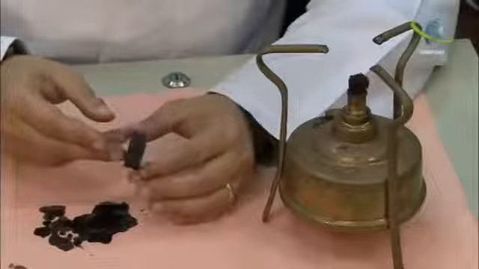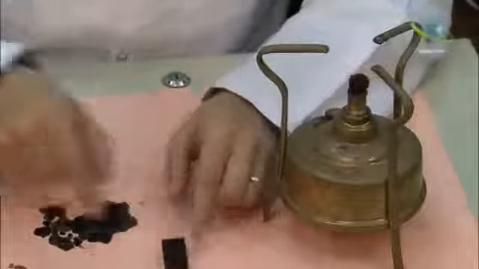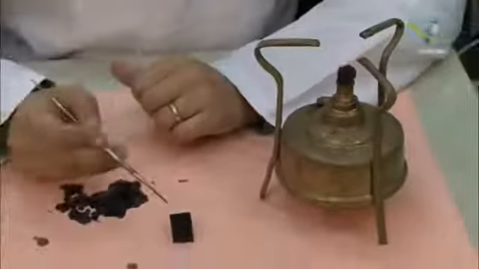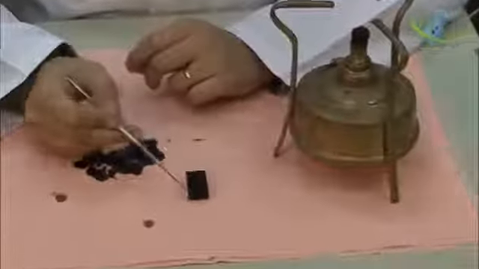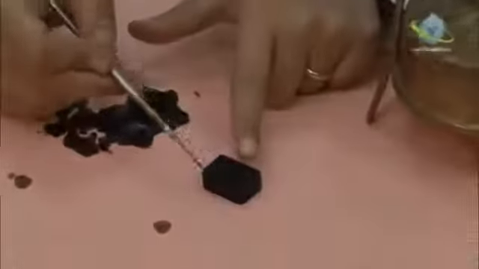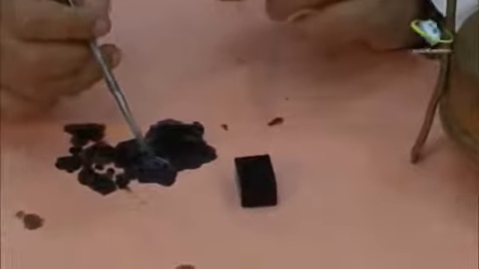Now this is the block. All the lines are parallel to each other, and all the angles are right angles. Now we will start drawing the medial aspect of the upper central incisor on the block.